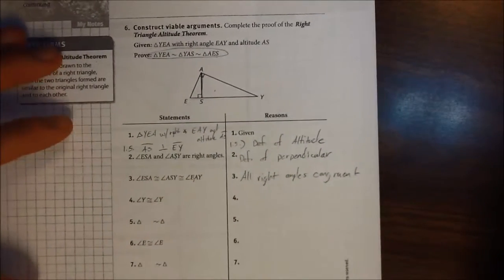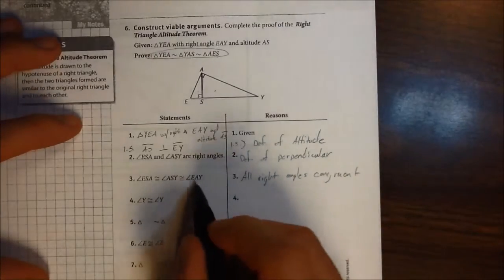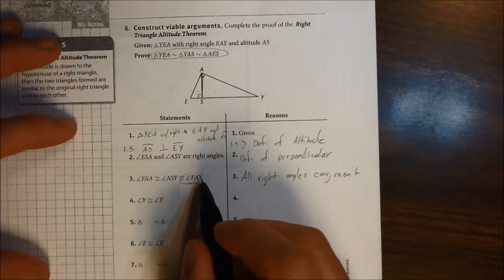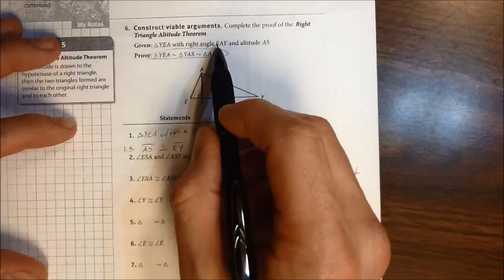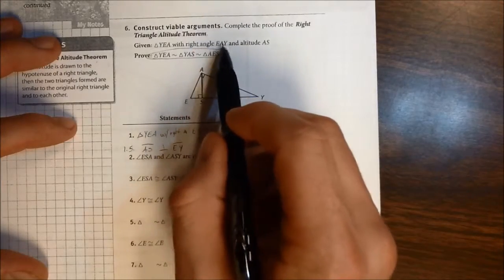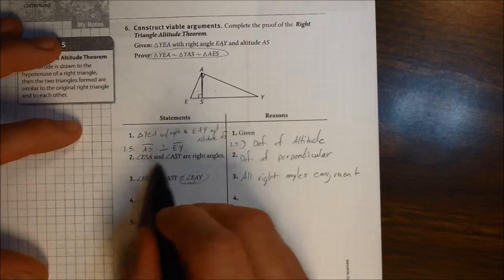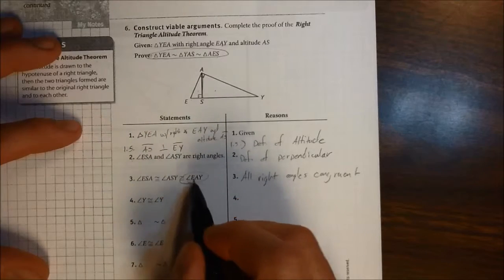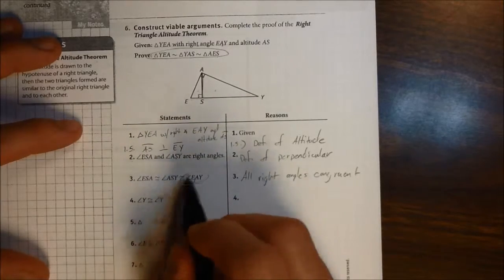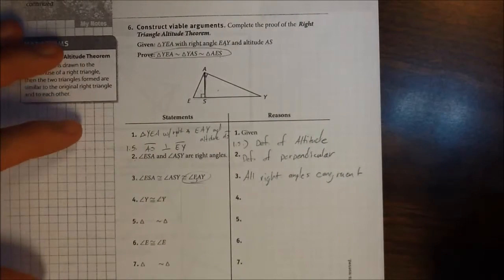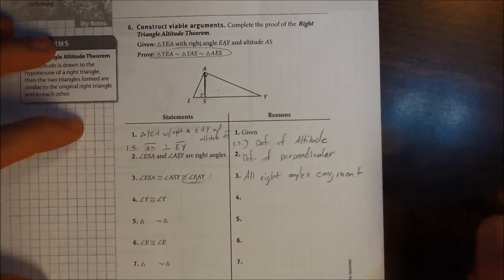And angle EAY came from our given statement. It said right angle EAY. So in statement 2, we're stating that these are right angles, and we already knew that this one was a right angle. That's why we can say that all three of them are congruent, because they're all right angles.